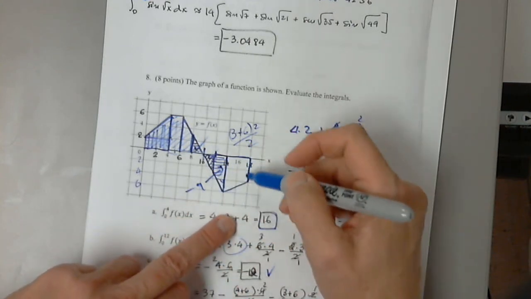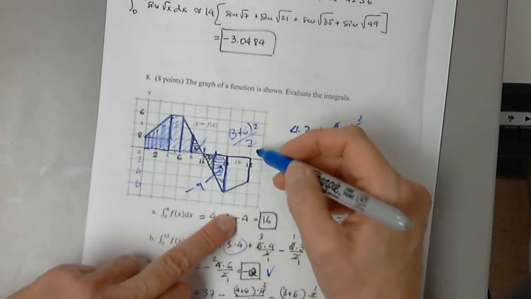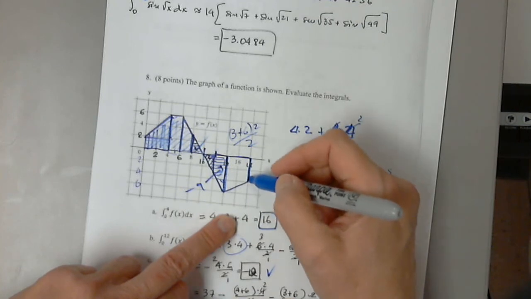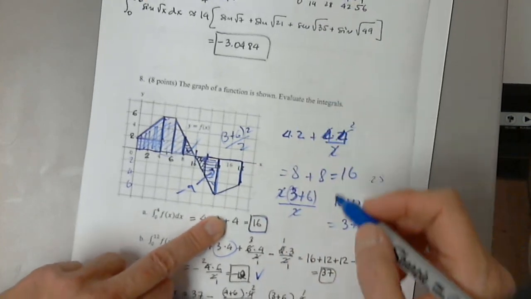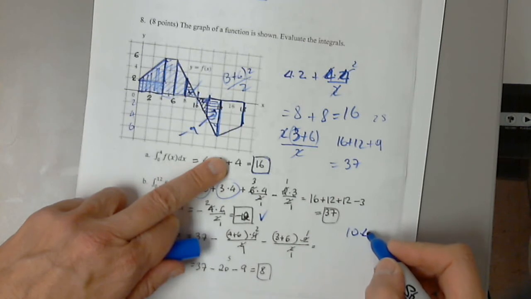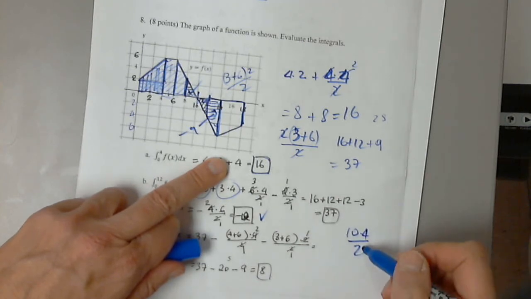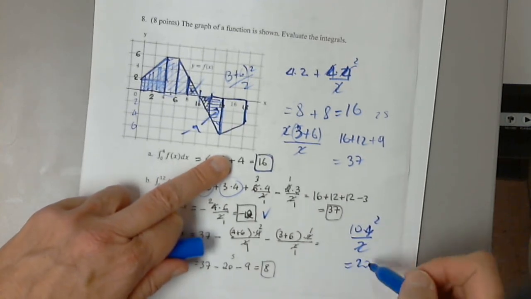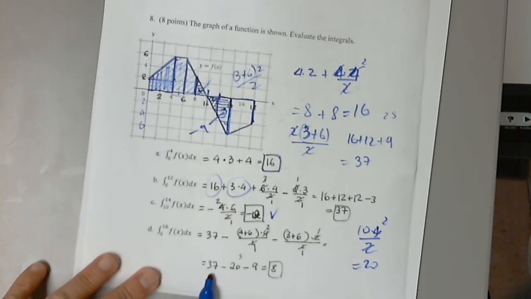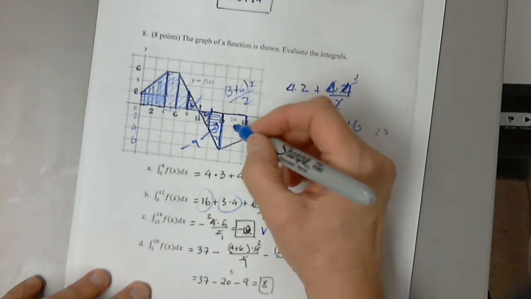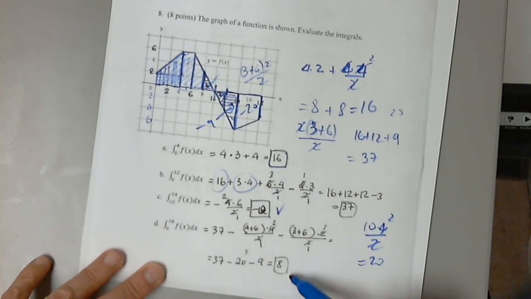And I have to determine this area, which is 6 plus 4, which is 10, times 4, right? 10 times 4 divided by 2. So this is 20. So that's exactly what I got. 37 minus 20, which is this one, minus 9, which is 8.